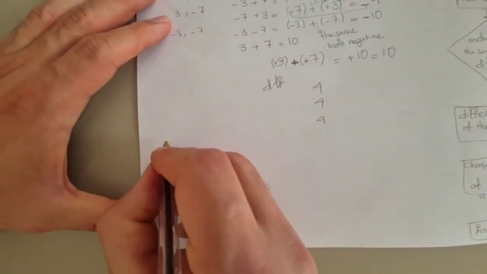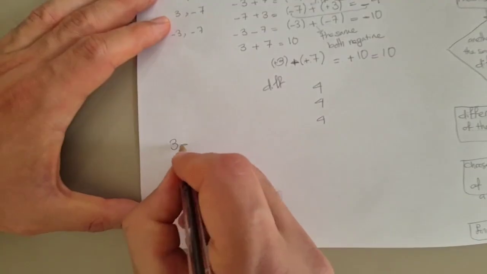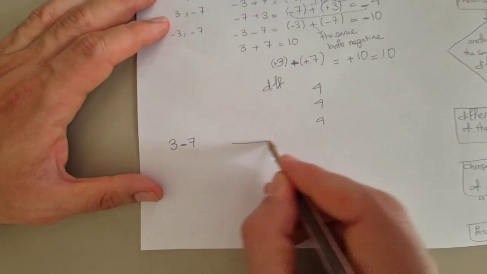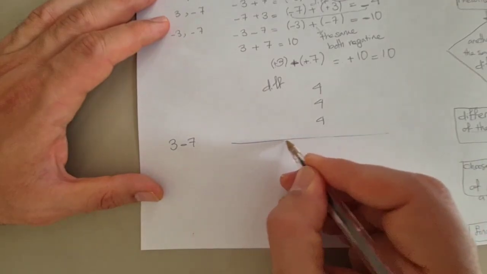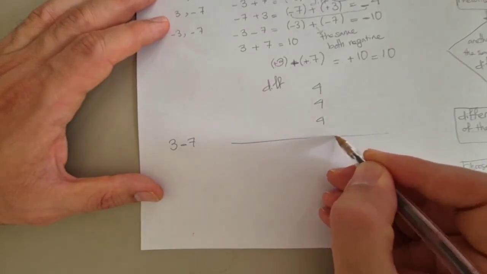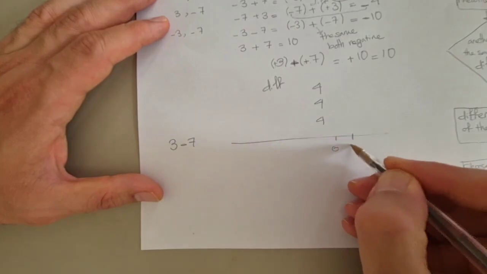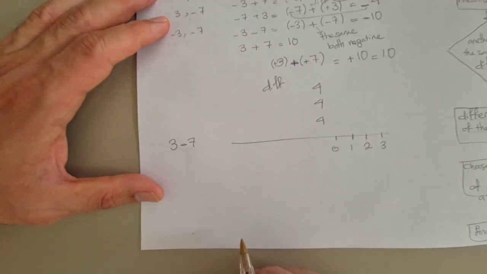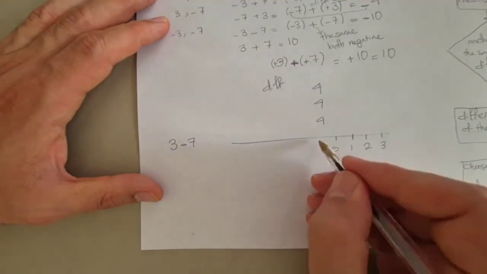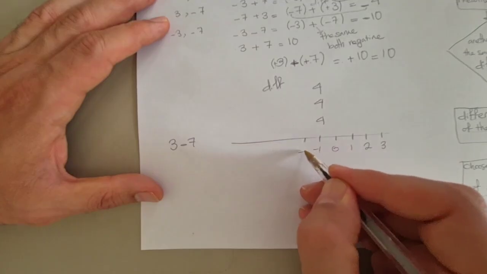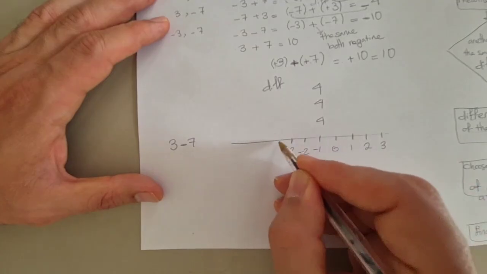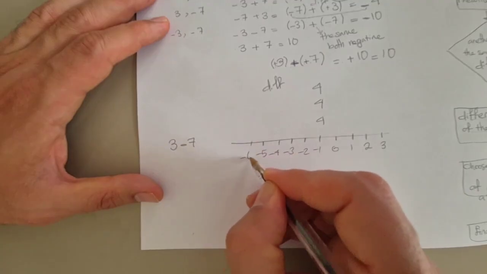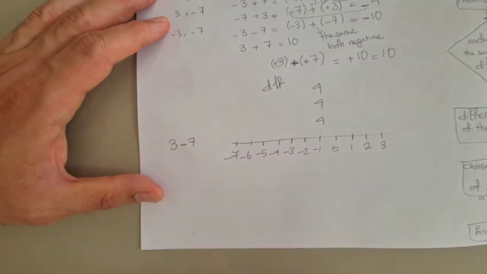Let's take, for example, 3 minus 7. If we want to go for the number line, let's say this is 0, this is 1, this is 2, and this is 3, and then -4, -5, -6, -7.